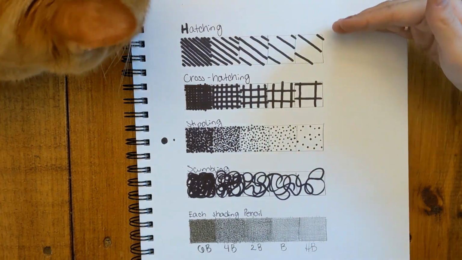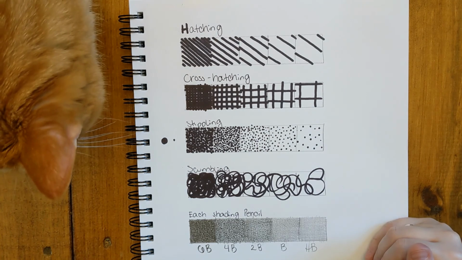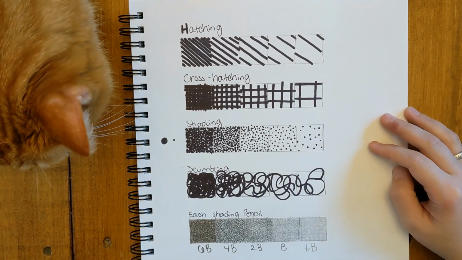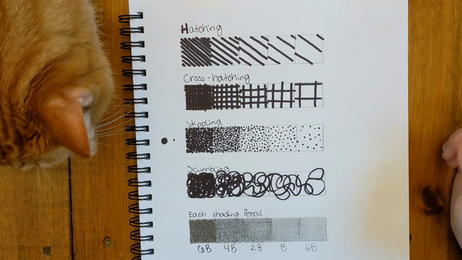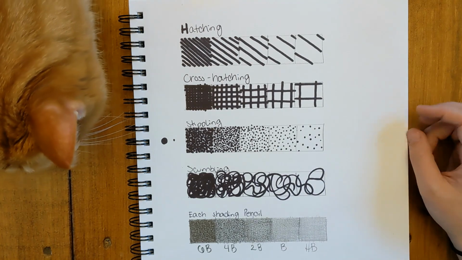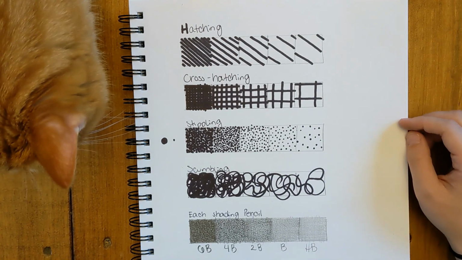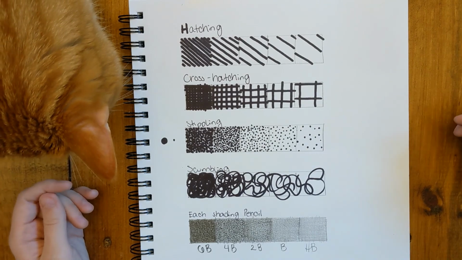All right, so this is the finished value worksheet. There is a printable worksheet if you want to use that. Don't forget to add the definition of value, which is of course the lightness or darkness of a form or object, but this itself was the demonstration that we did in class.